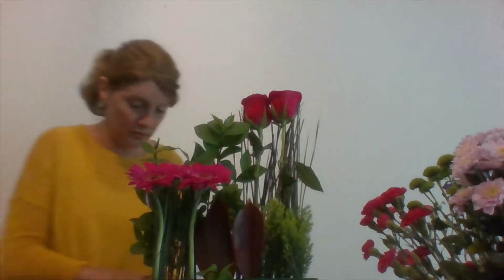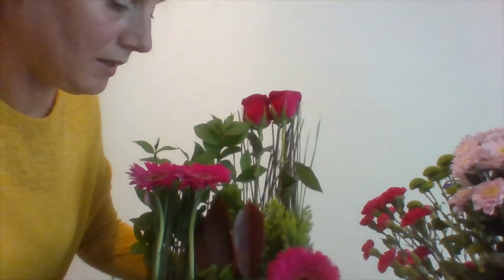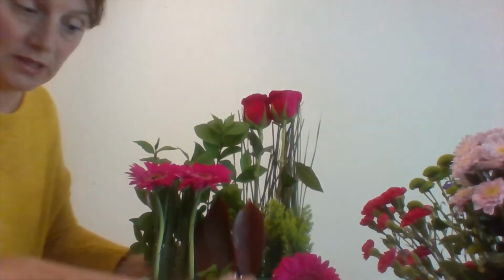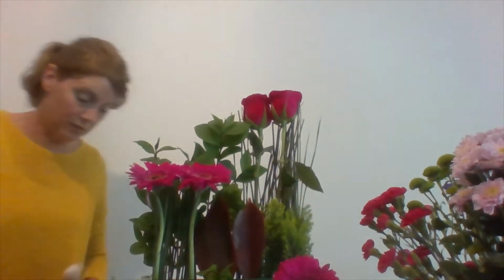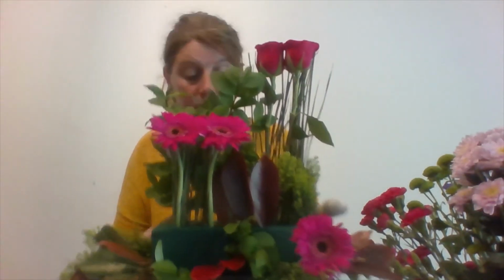Okay. And then the final gerbera for the balance is going to go over here. Just put a bit of wire on that. And that's quite short. So that's going in, coming straight out just above the third bunch of rushes. So I'll just tilt that so you can see it up there. So you can see the way it's been built up, the layers and the lower layer.